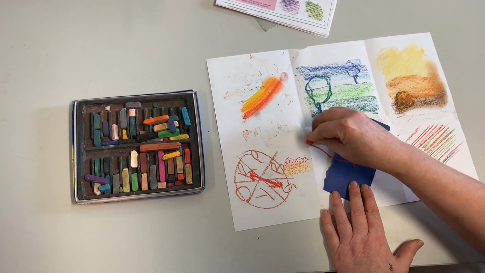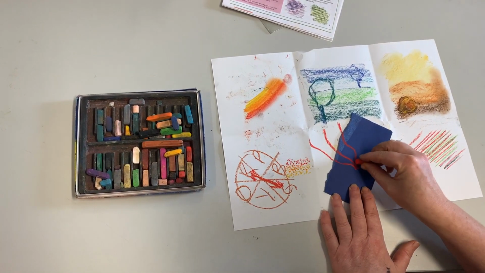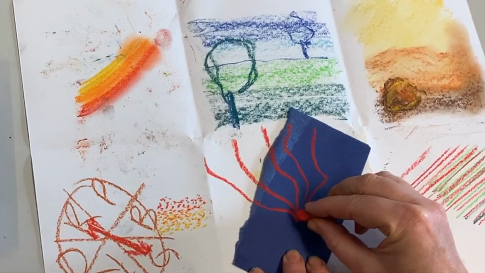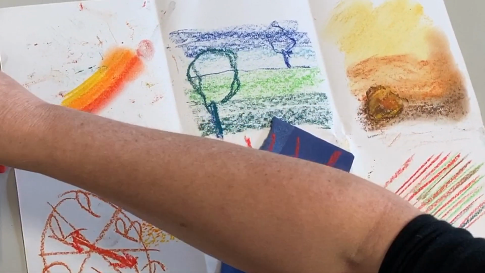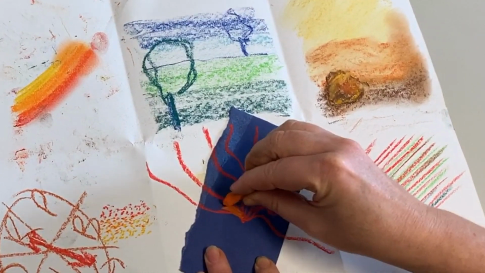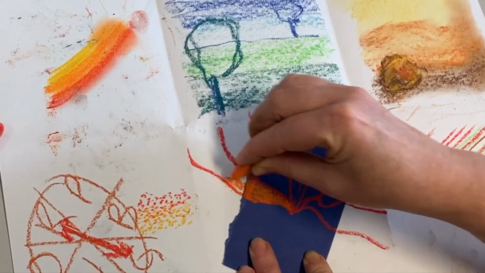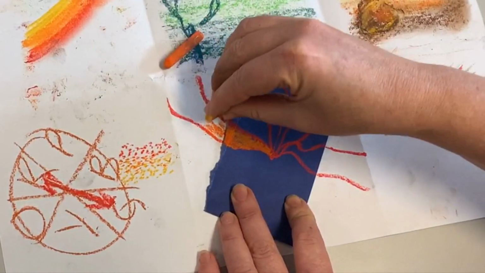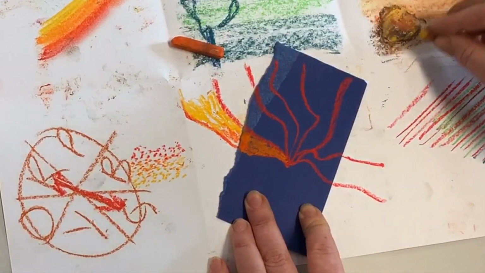But I would like you to make sure, can you see the difference in the intensity? You can see, I think that's a firework. You can see the difference that it has on the colour. So you can work from one sheet onto the other. But I would like you to glue your paper in first.